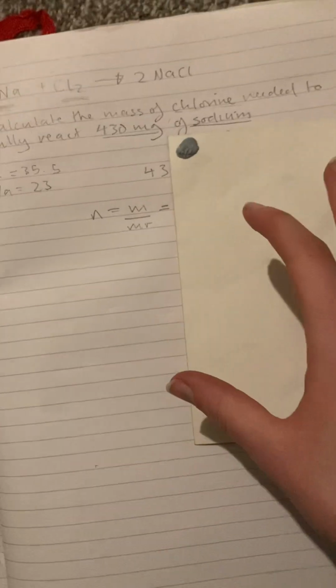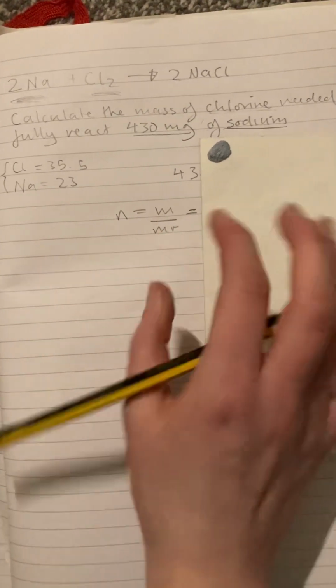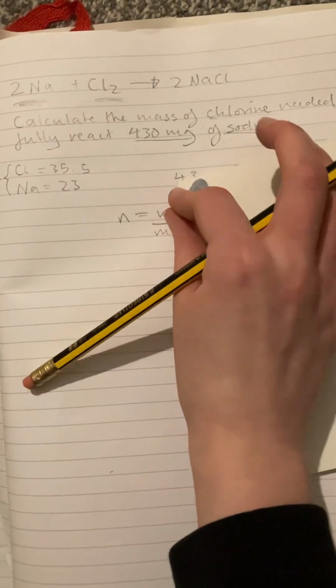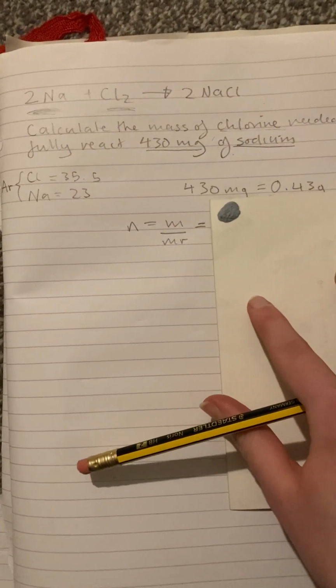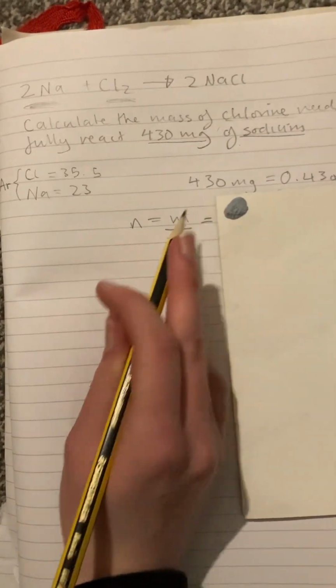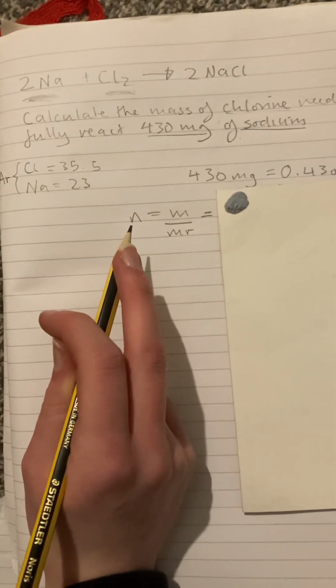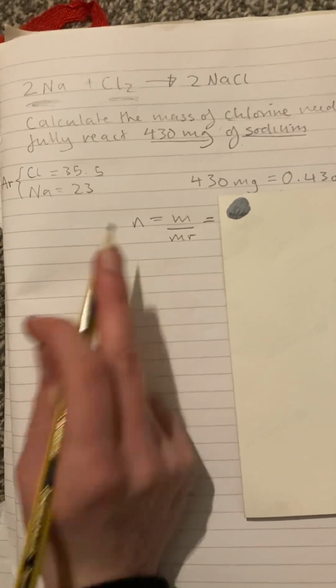First of all, we have the mass of sodium, and in order to find the N, we need to do the mass divided by the MR. I don't know what N is, but we need it, so don't worry about it, we're going to find it.